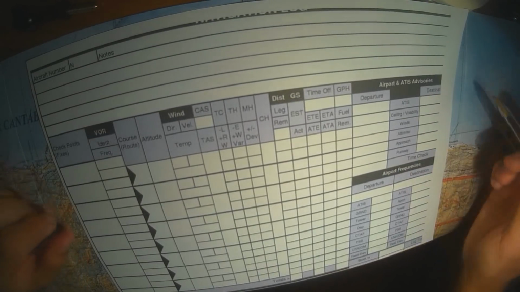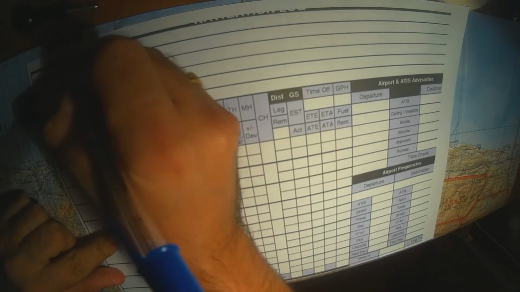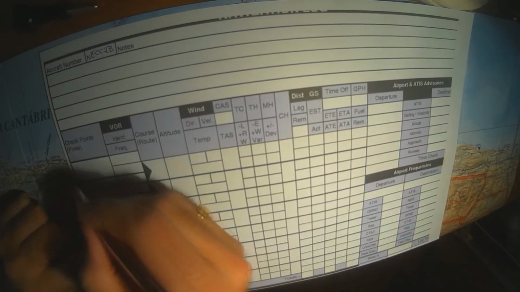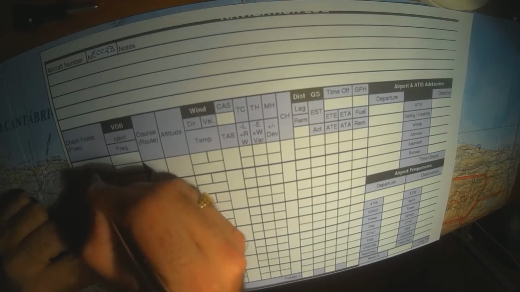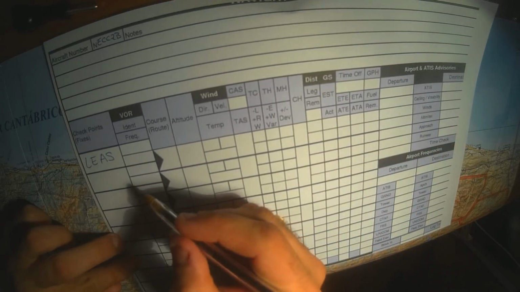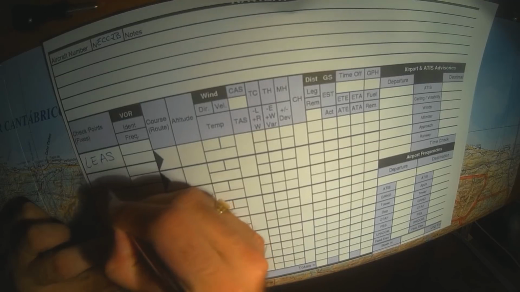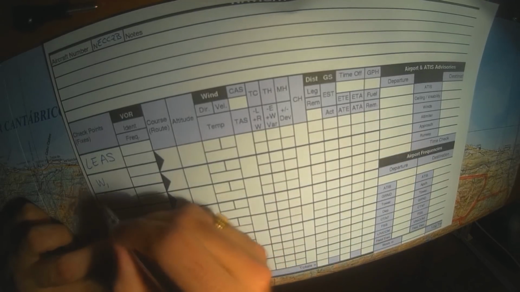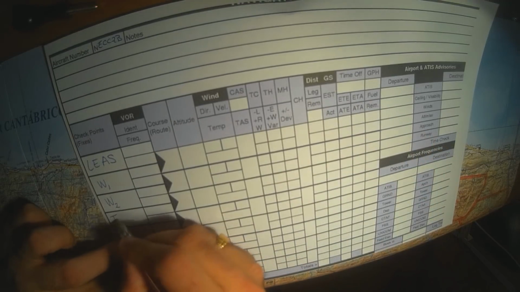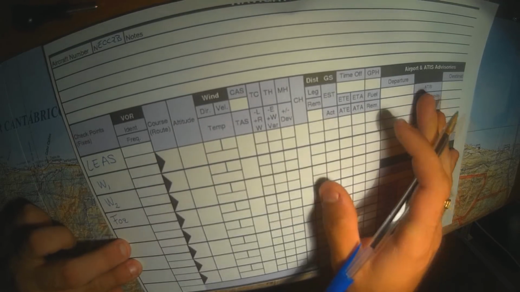In the first column, we will write down our checkpoints. This may be airport visual reference points, villages, lakes, mountain peaks, or anything useful for our navigation and visual reference. It is recommended that the distance between these points is no longer than 30-40 nautical miles. The longer the leg, the greater the possible error.